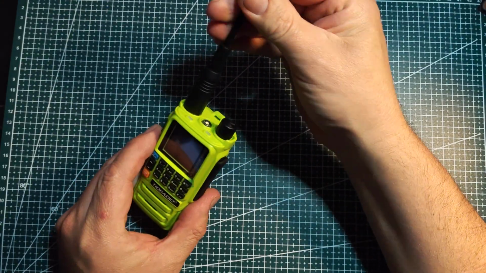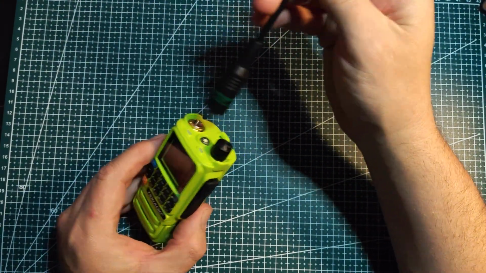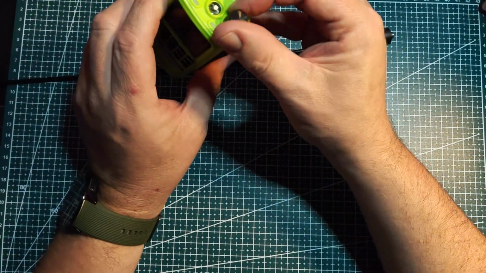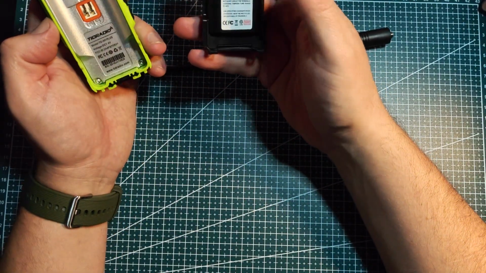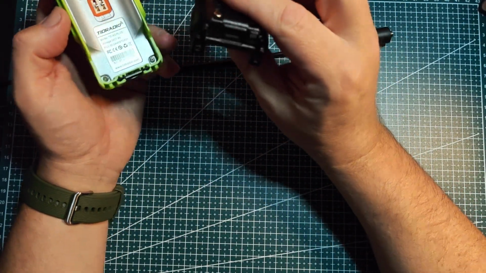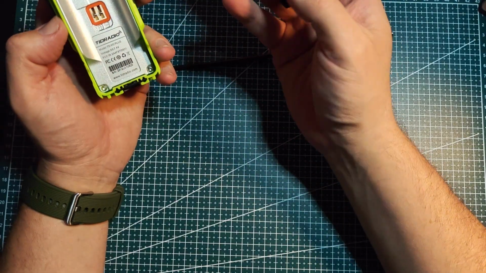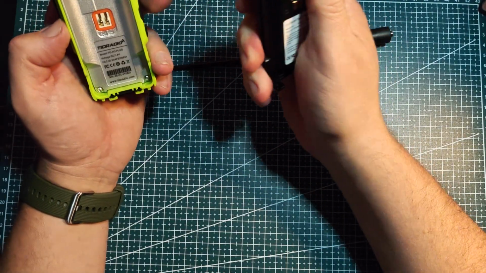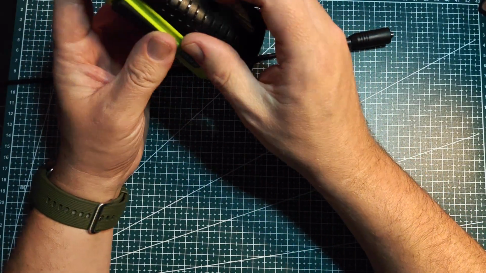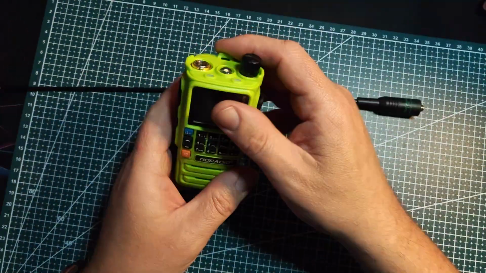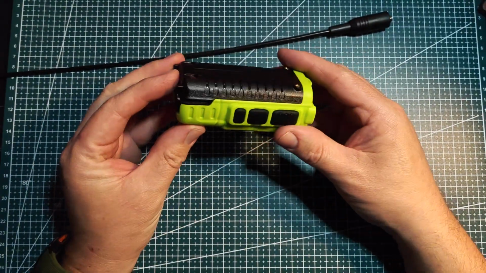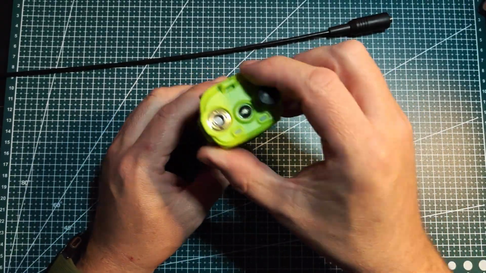What I do recommend with these radios, and not all radios of this caliber, is probably best to charge it off the radio. That's what I always do anyway. It's just safer because you hear stories about over voltages and all the rest, so I just charge it off it. It's just safer. But there you go. That's a quick guide. Not a very good quick guide, but a quick guide nonetheless.